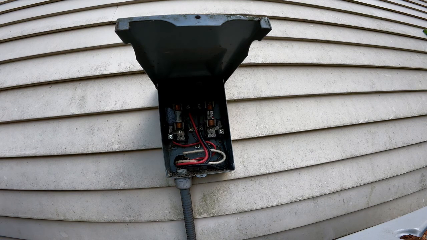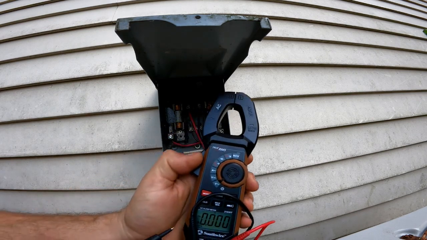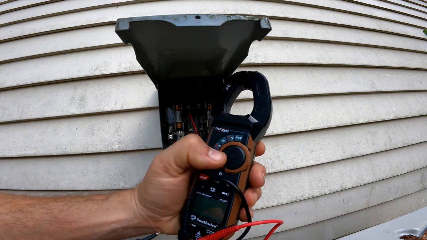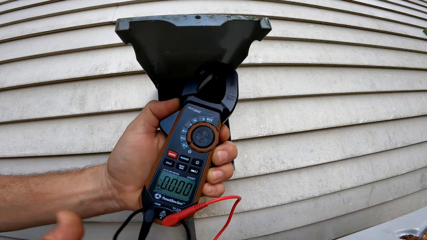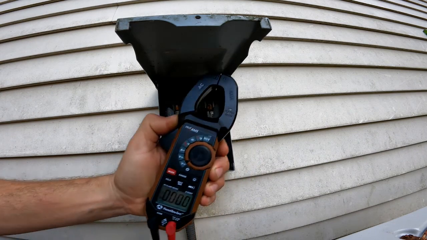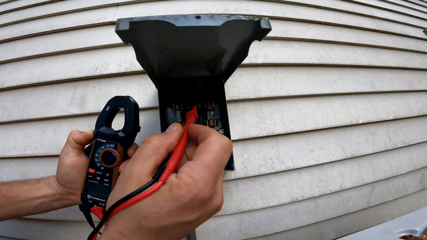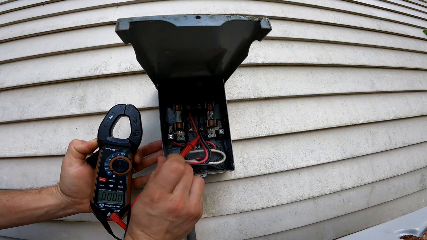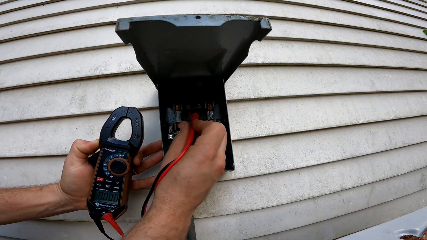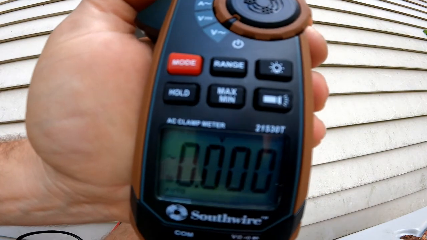All right, first thing we're gonna do is check to make sure that the power's off. I'm going to do this by setting my meter to volts AC. Essentially we're gonna be checking from the ground, which is right in here, to L1, and we'll get a reading here.